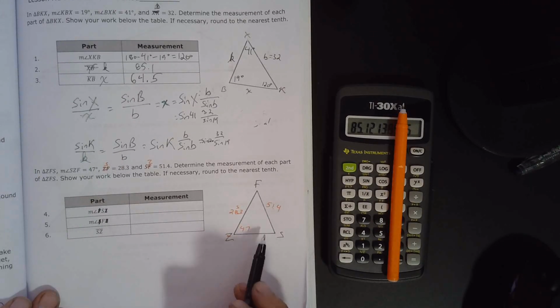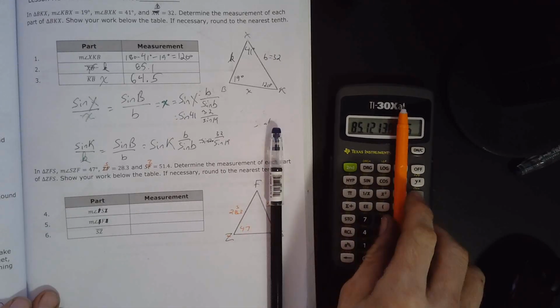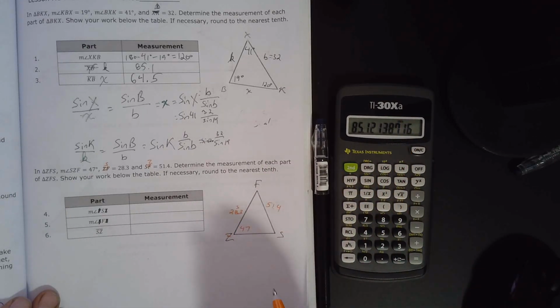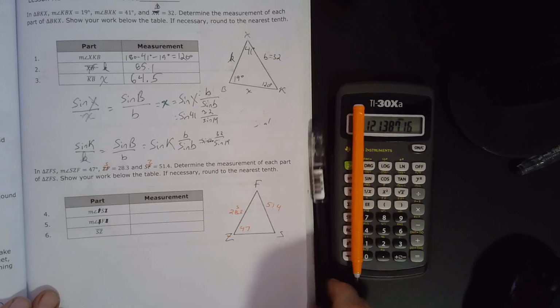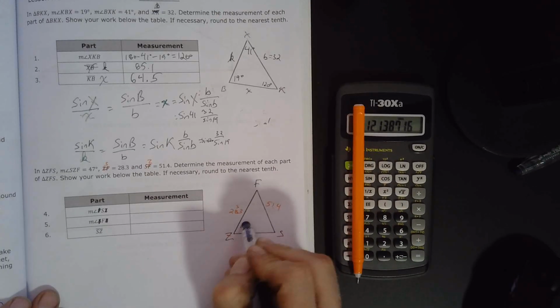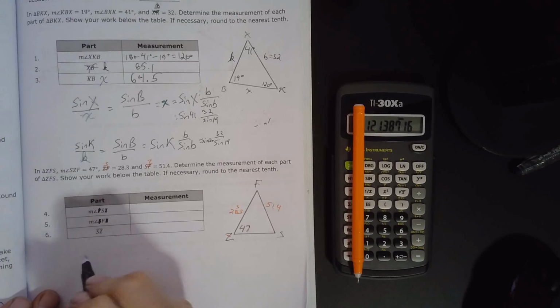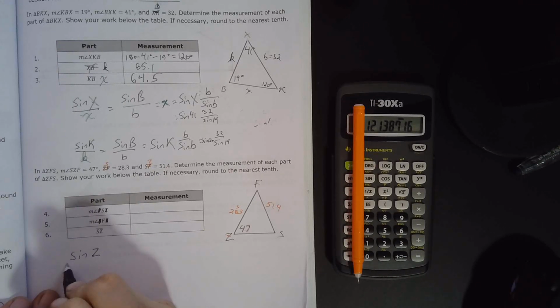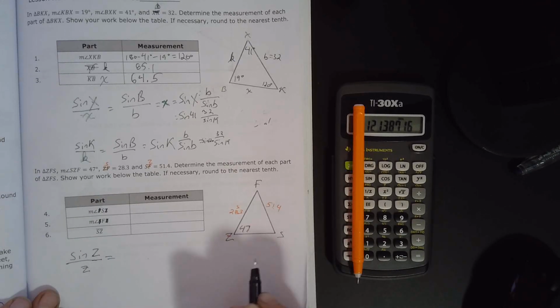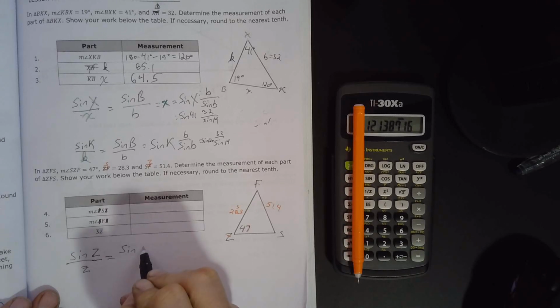So the sine of 47. The sine of z over z equals the sine of s over s.